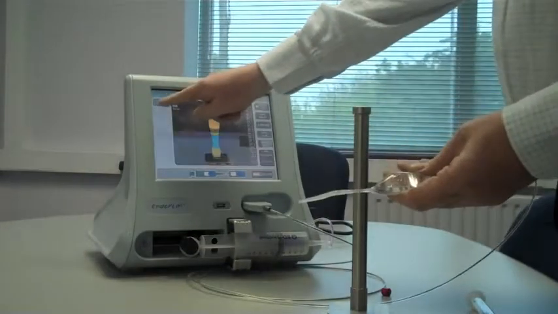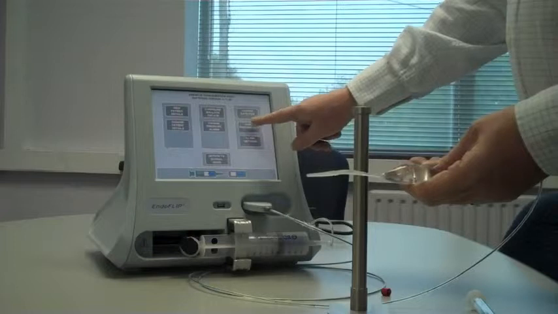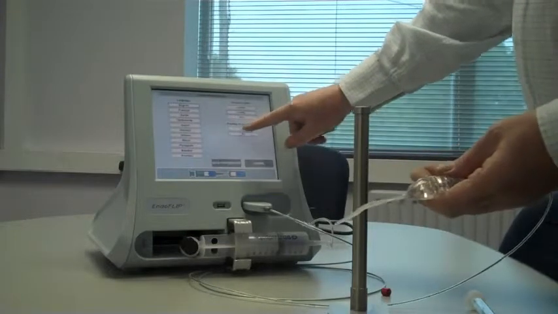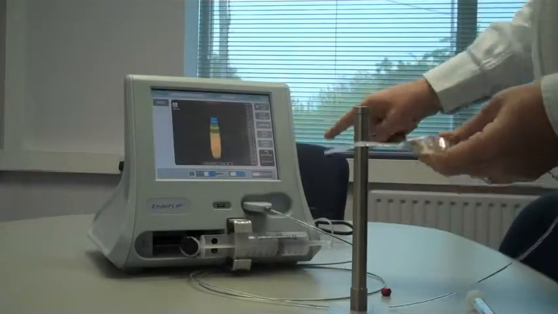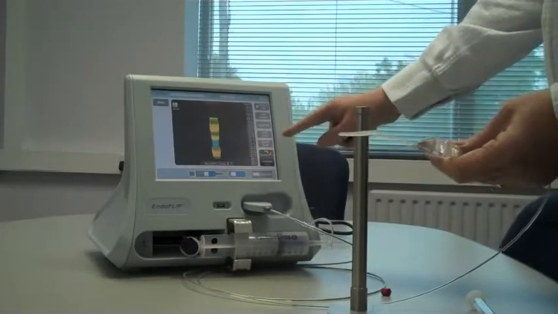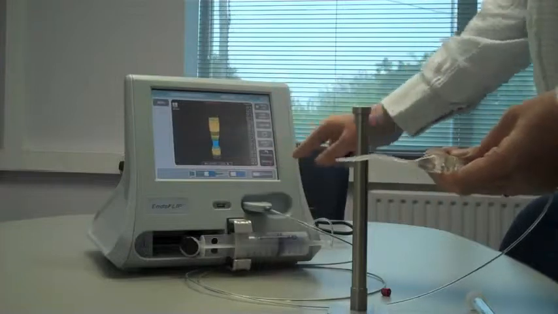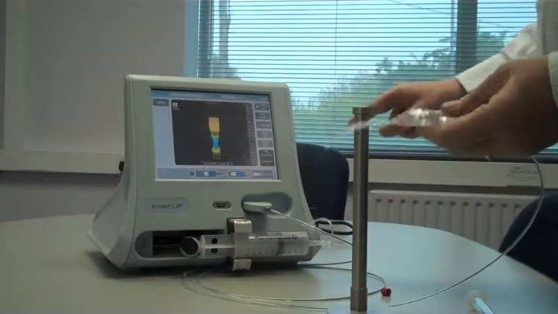So going back to menu, I'm going to change my user preferences to go back to millimeters, save preferences, and essentially now we've got millimeters here on the right hand column. A few other things to point out.